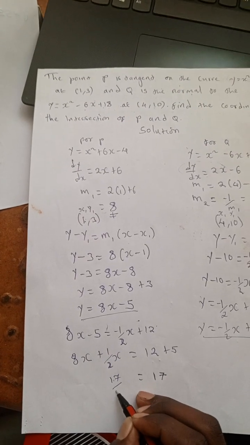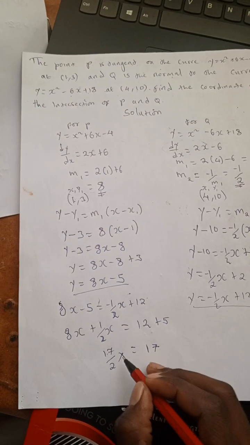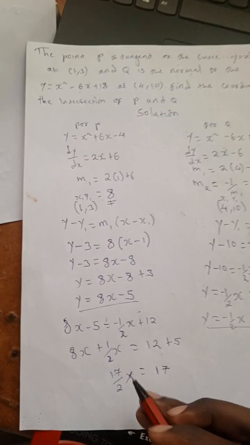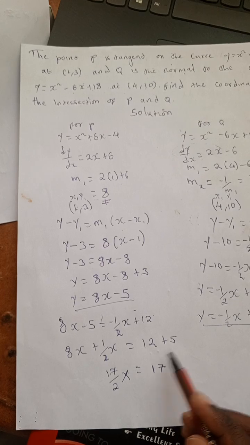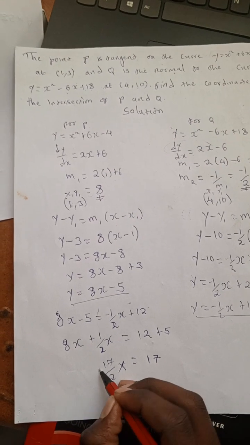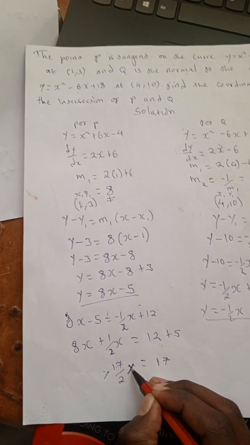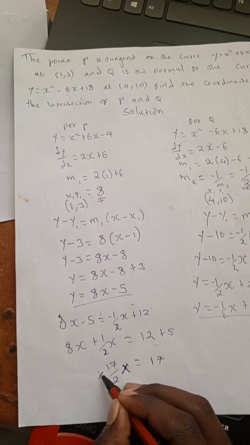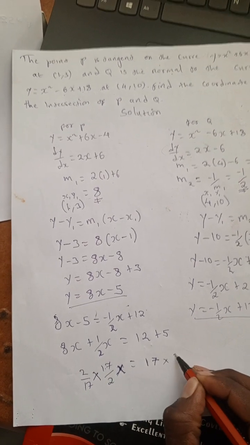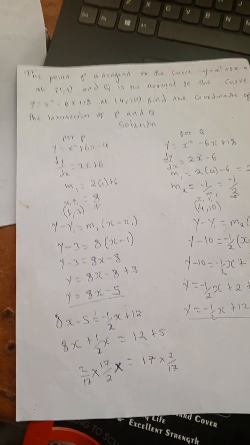So 17/2 x. Now, our main interest is to find what x is. So we're going to divide 17/2 both sides. I'm going just to do this for easier understanding. We are going to multiply both sides by 2/17. What we have just done is the same as dividing.